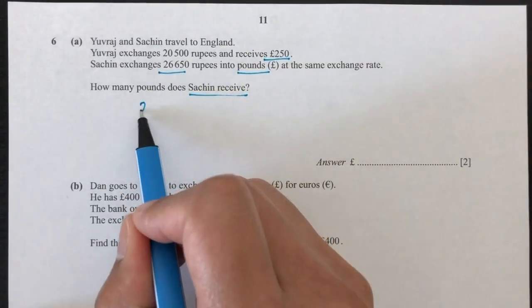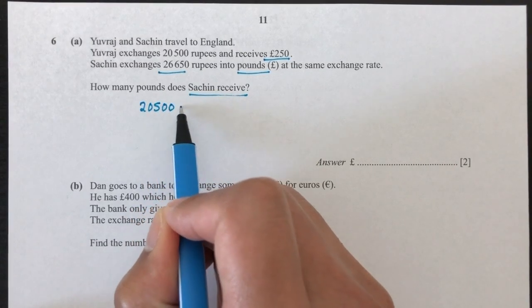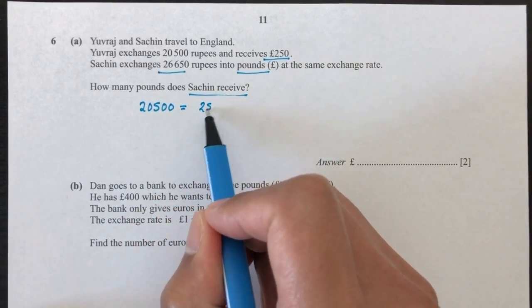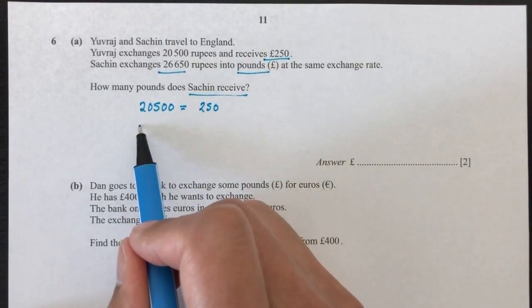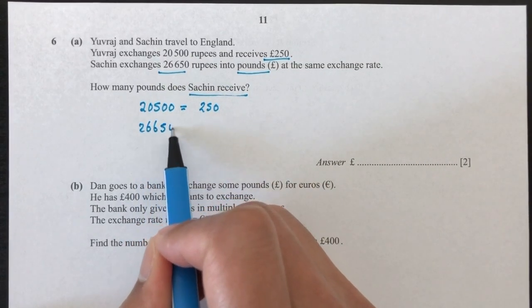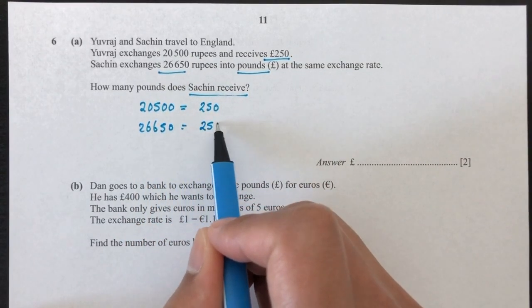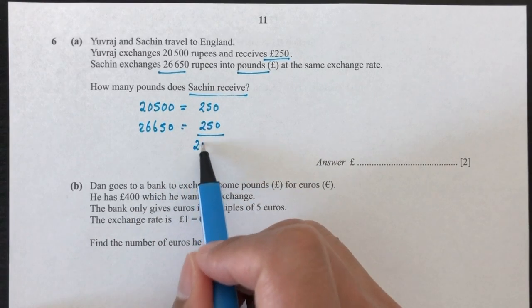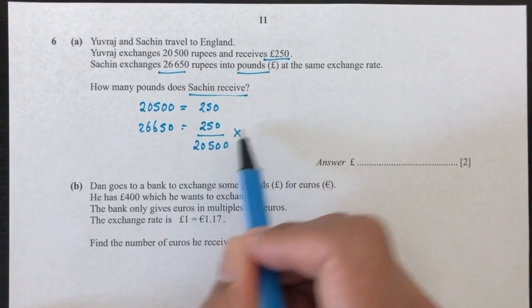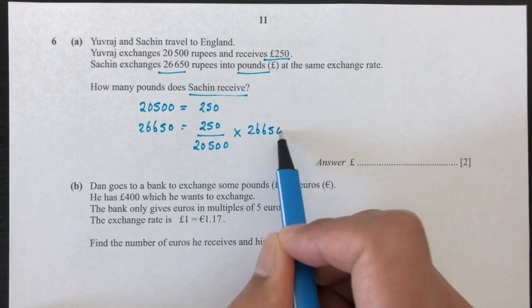So we know that 20,500 became 250 pounds. So now we have to find this one. So 26,650 will become how much? It will be 250 divided by 20,500 times 26,650.